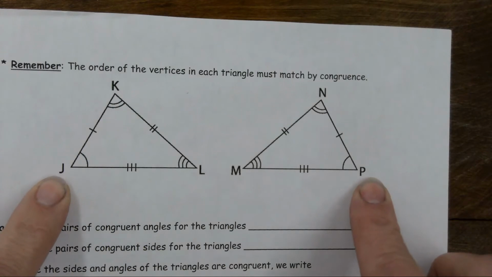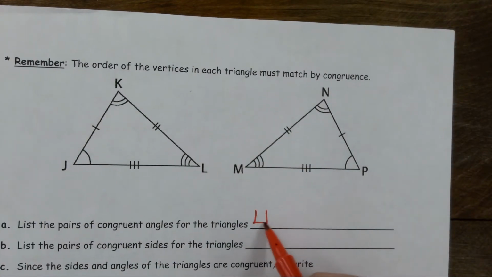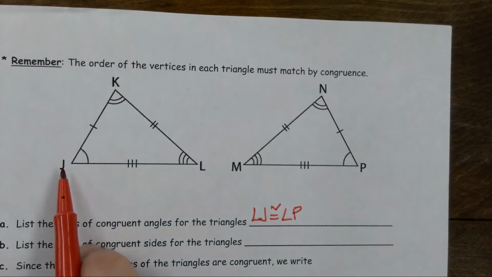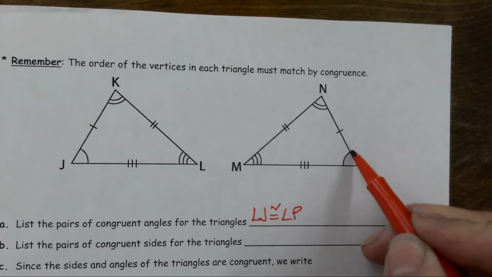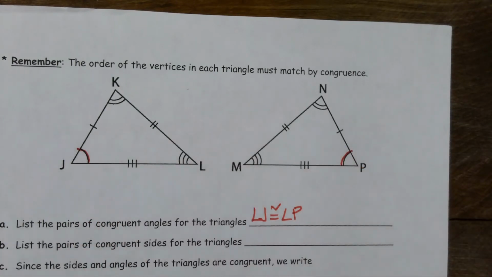So in this case, angle J is congruent to angle P, even though angle J and angle P are not in corresponding locations. Sometimes they're going to be flipped. So what's more important to look at is not the location, but the markings.